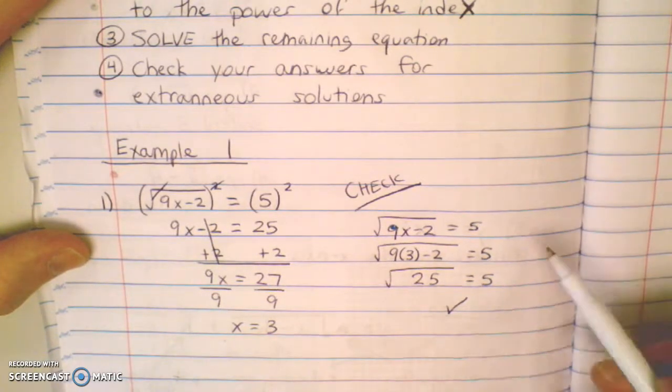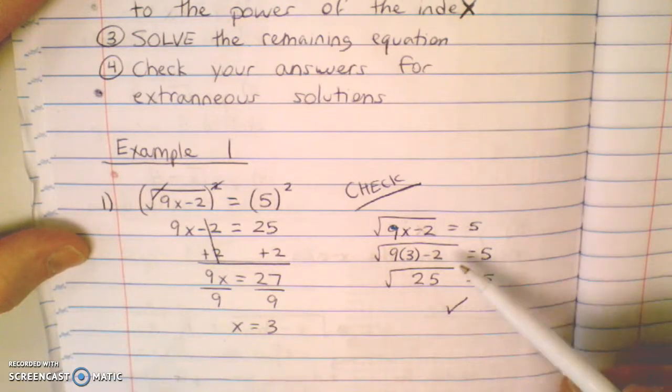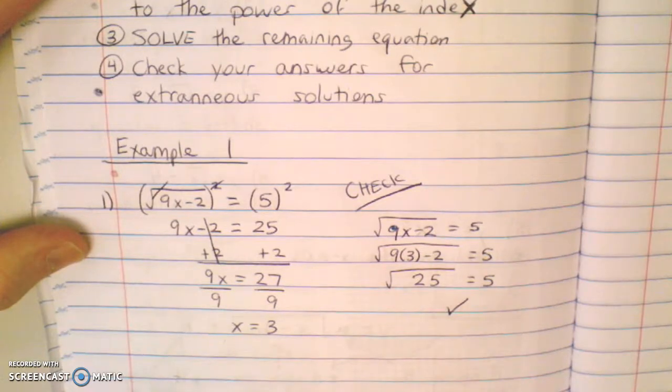So you want to definitely make sure that you go back and check your work. Start off with your original equation, plug in the value of x that you found, do the math, and then make sure that these answers check out. And they do, because the square root of 25 does give you 5.